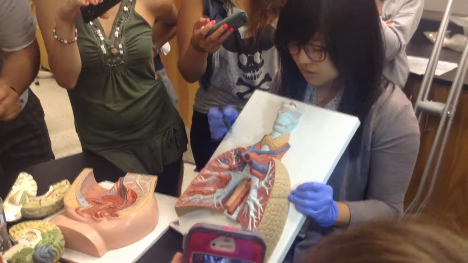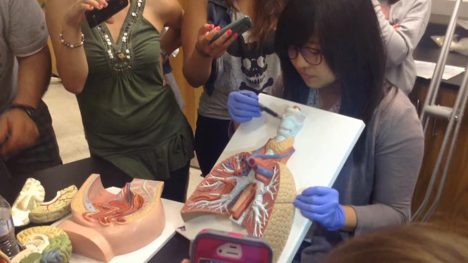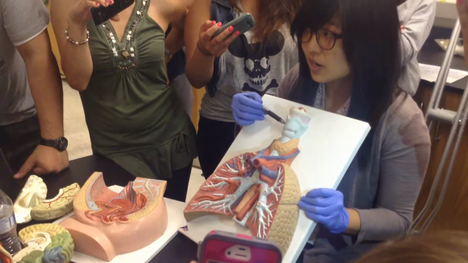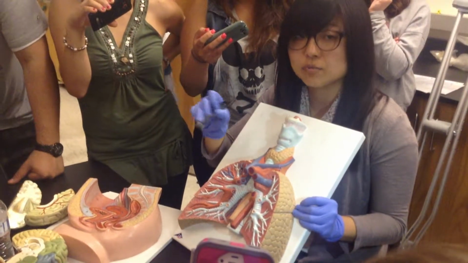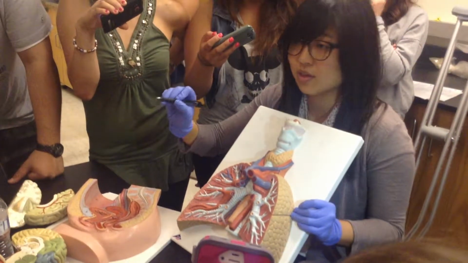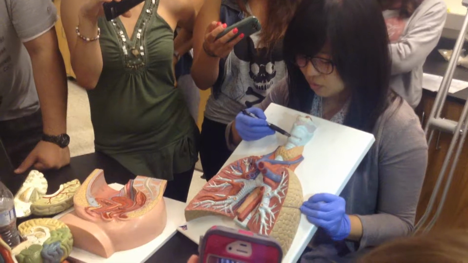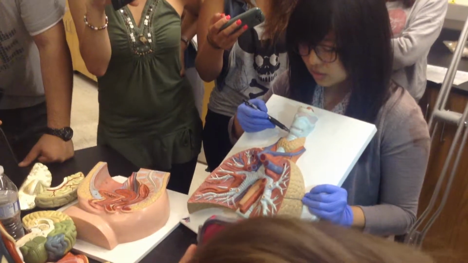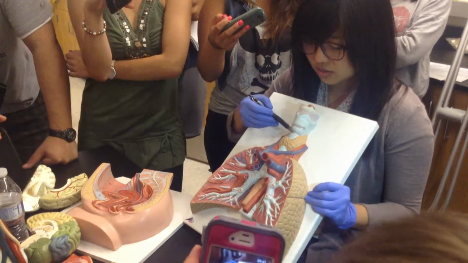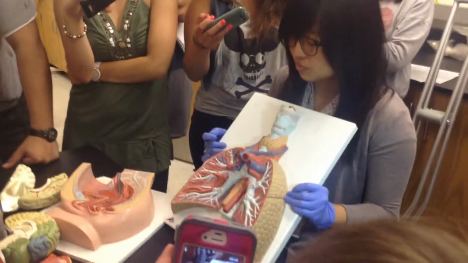Thyroid gland. Excellent. Here we have what? Cartilage, right? Make sure you don't just put thyroid. I have to know that you know it's the cartilage or the gland, right? And just below the cartilage, making these the cartilaginous rings. Excellent.